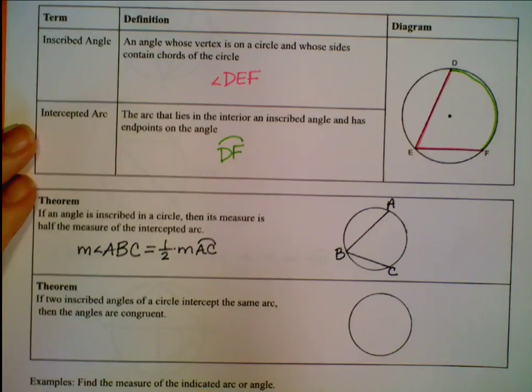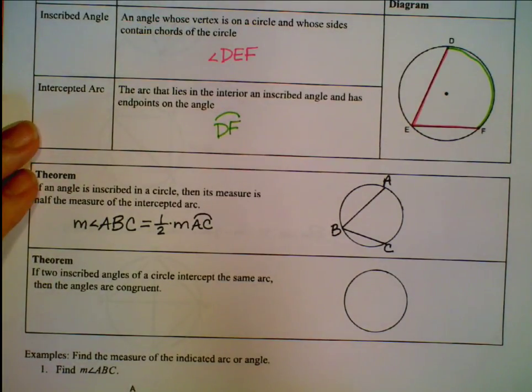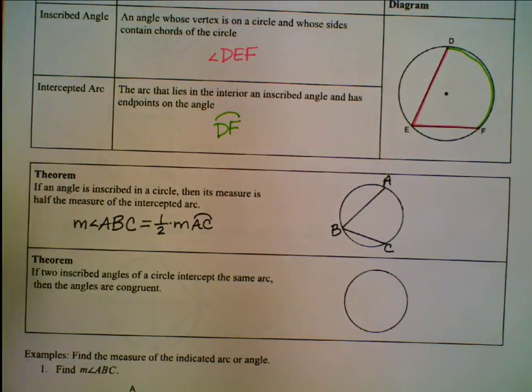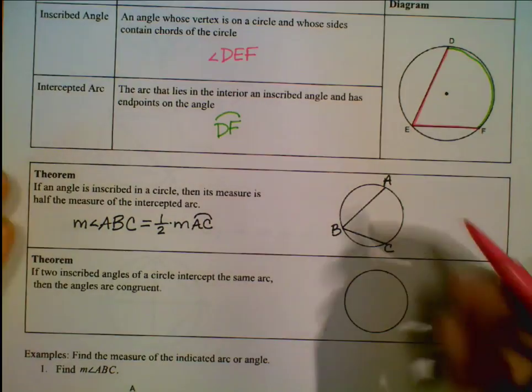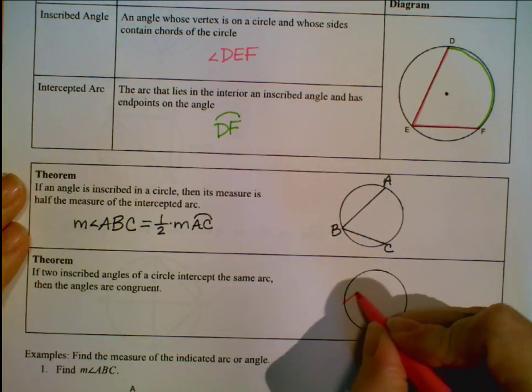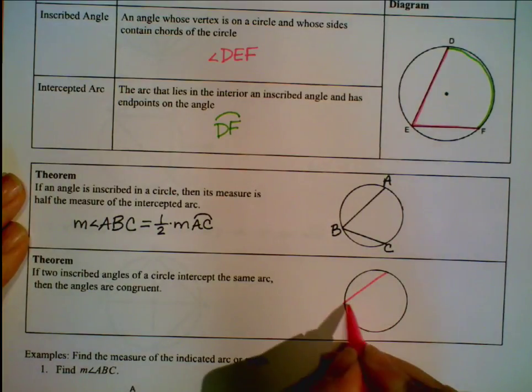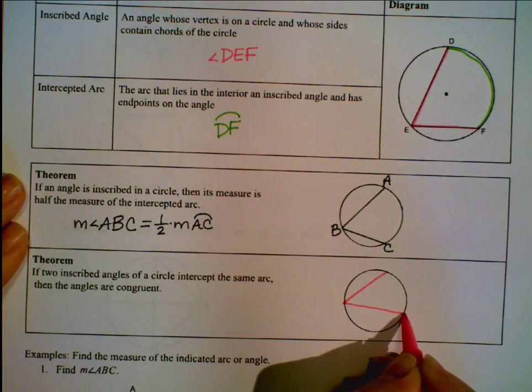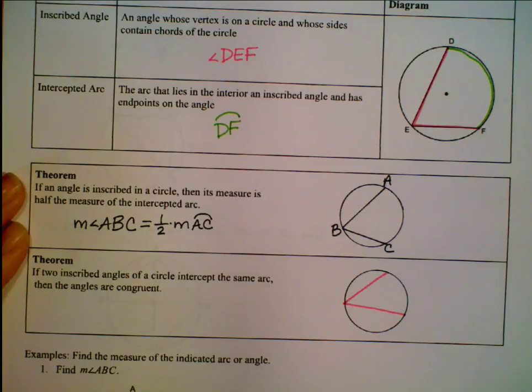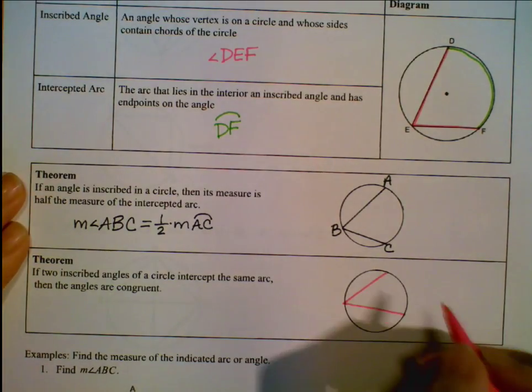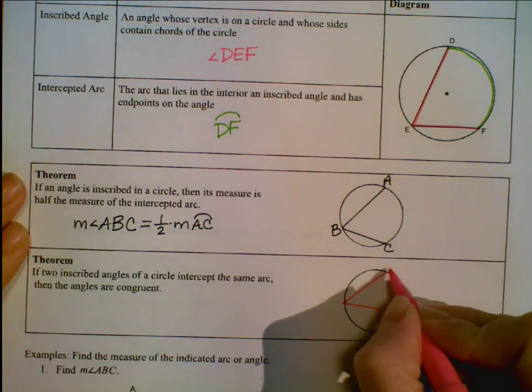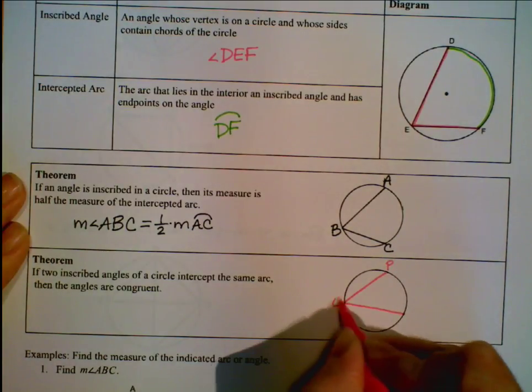All right, the second theorem, if 2 inscribed angles of a circle intercept the same arc, then the angles are congruent. So let's start with an inscribed angle, and I'm going to draw my 2 angles in separate colors so that we can really see this relationship. Okay, so let's start with this angle. And I've just drawn some random angle, it doesn't matter what it is. That angle would correspond to, let's name it PQR. So there's PQR.